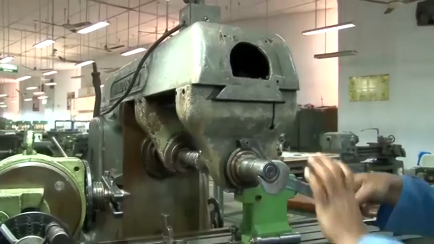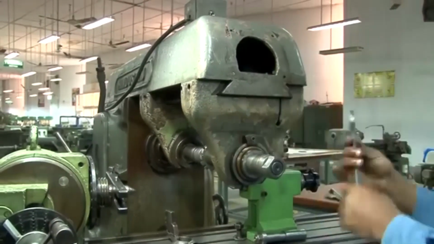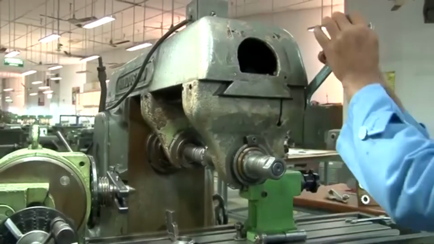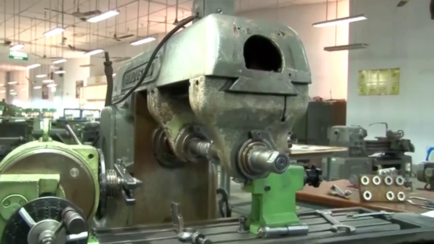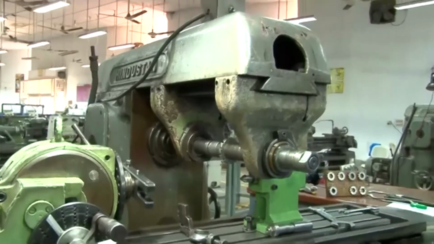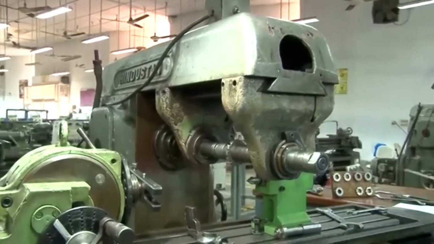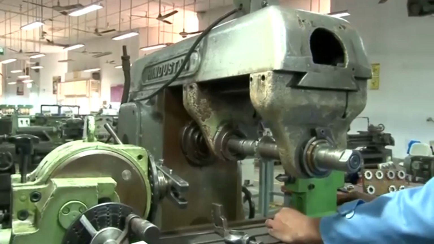When it is tightened, as you can see, the milling cutter is rigidly fixed on the arbor. So, there will be no relative movement between the arbor and the milling cutter. The arbor will be moving along with the milling cutter with the same speed, and the arbor is mounted on the spindle of the milling machine.